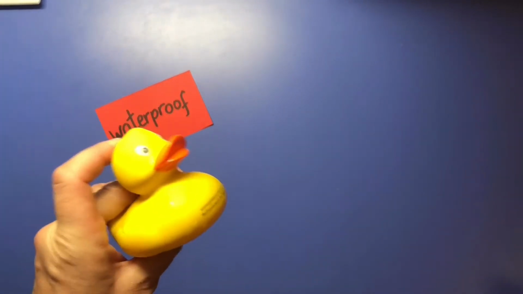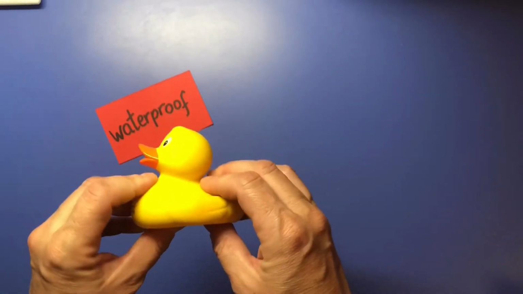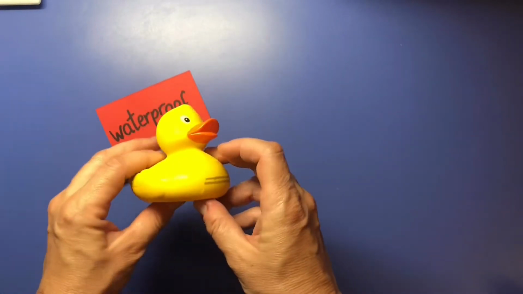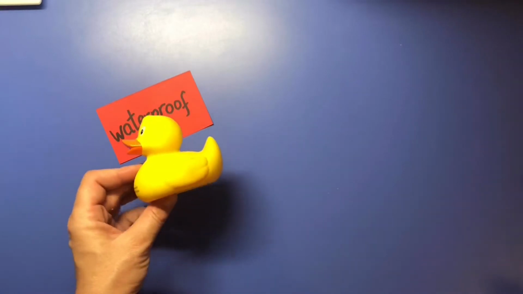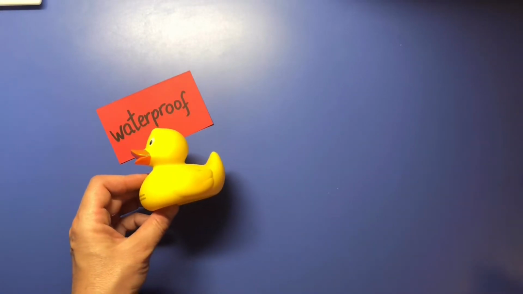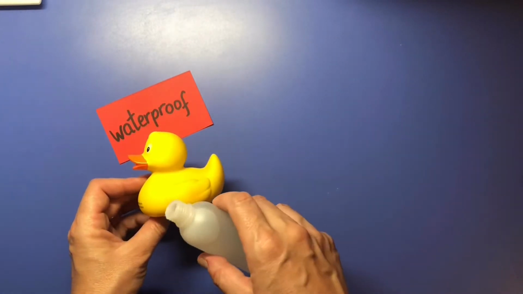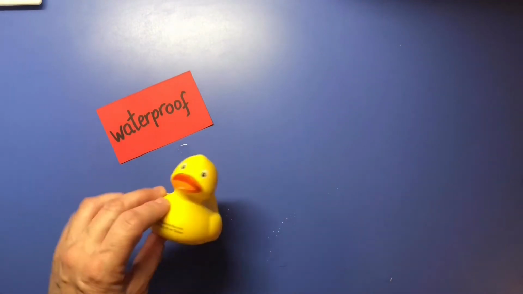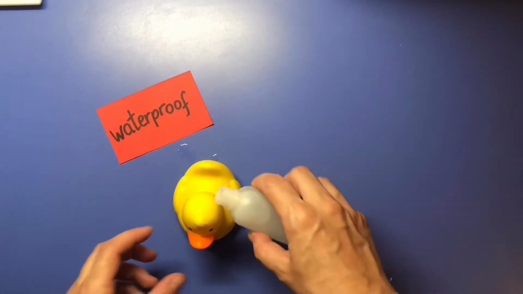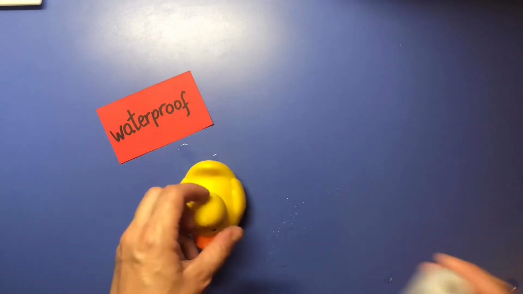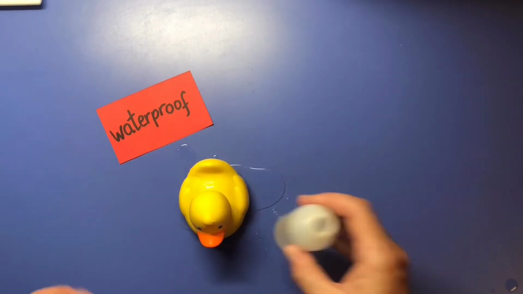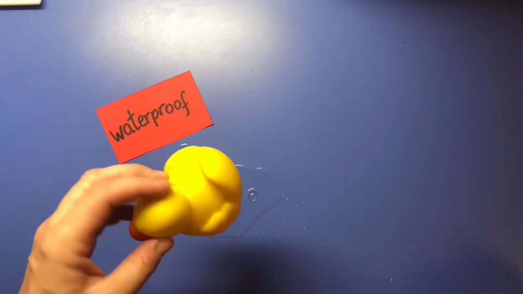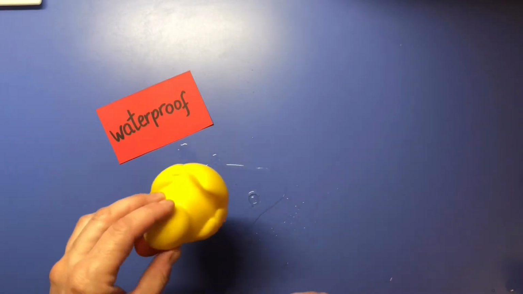The last two words are waterproof. For example, this duck is waterproof. It's made of plastic and it's waterproof. It means that it keeps water out. Can you see it? And more water. Oops. It keeps water out. Can you see it?